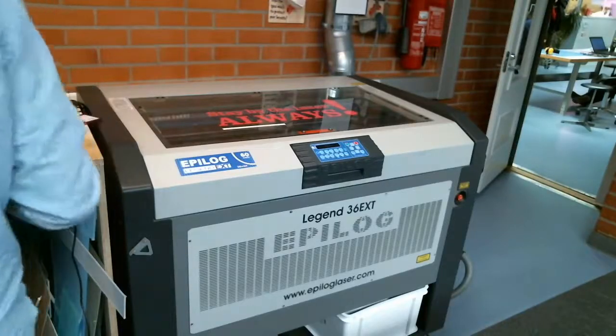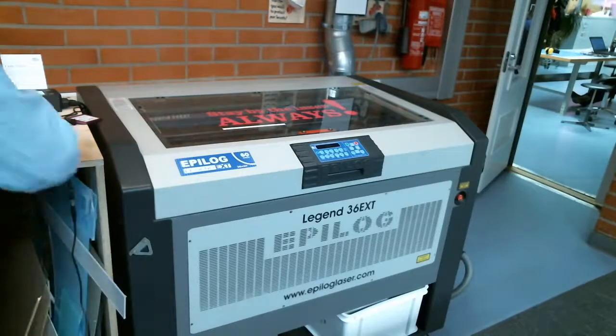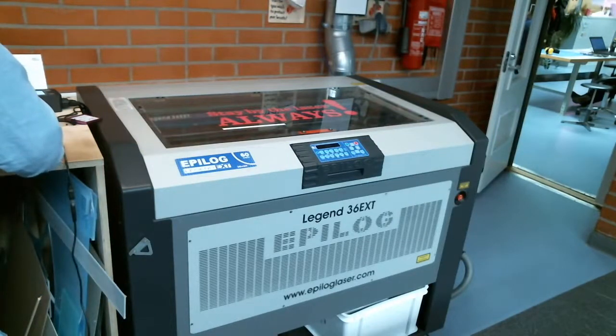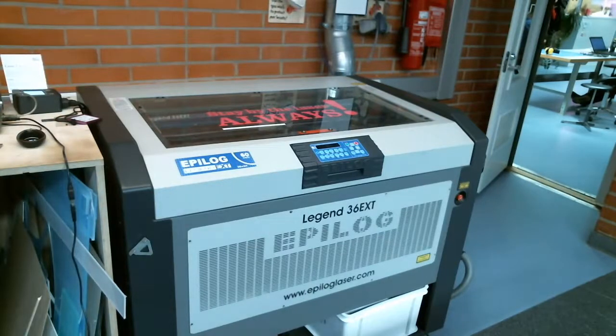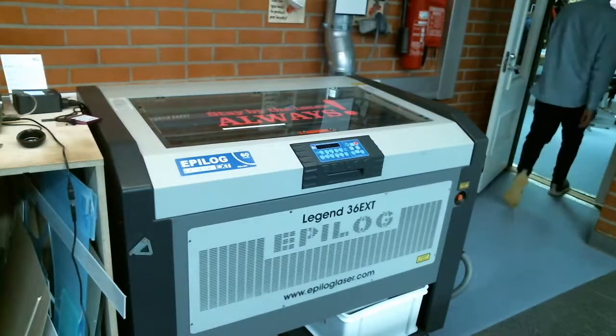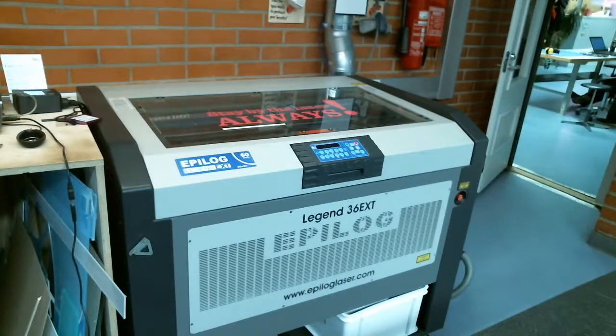Okay, testing audio. Now we are at the laser cutter. Again, testing audio one more time. It should be possible to hear me in the big room. So yeah, now hear the big room. There's excellent connection, even. Yeah, audio one more time.